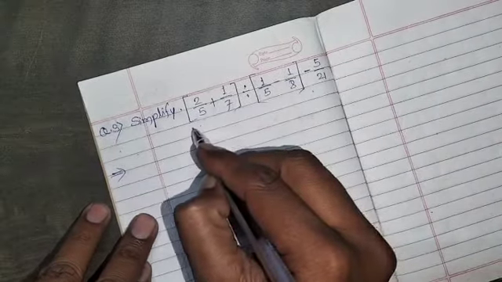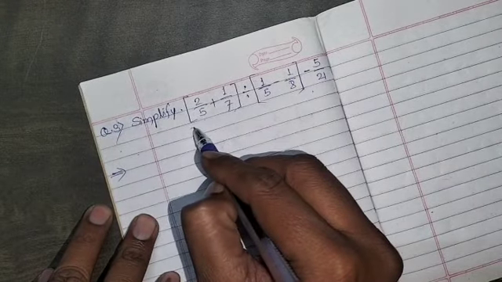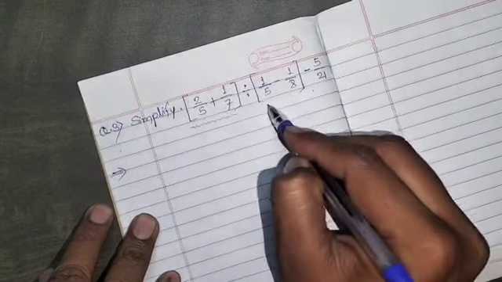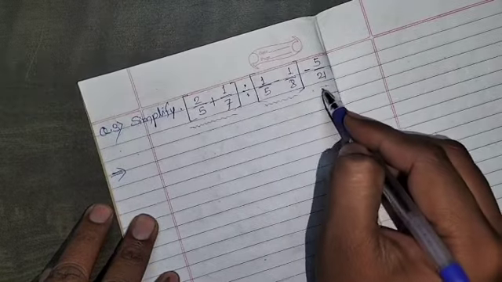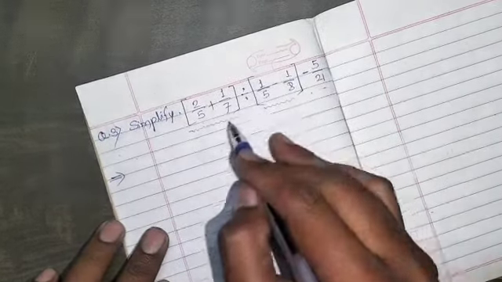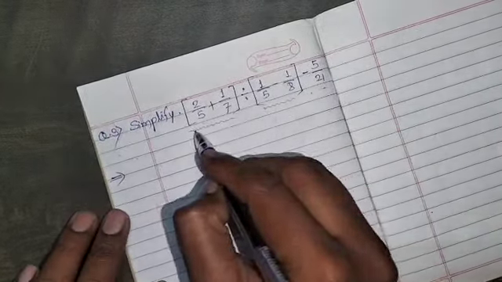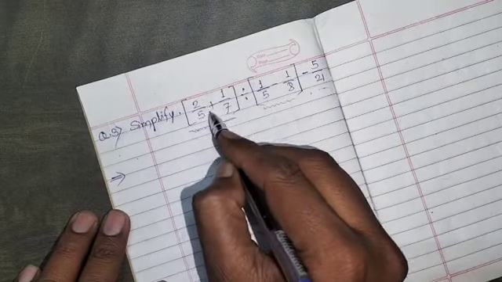Here two brackets are present. This is the first bracket, this is the second bracket, and one more quantity is taken separately. So solve these two brackets separately. In this first bracket only addition operation is there.